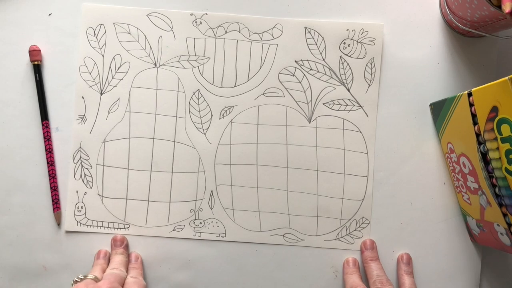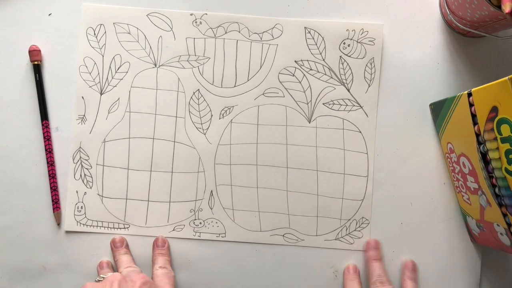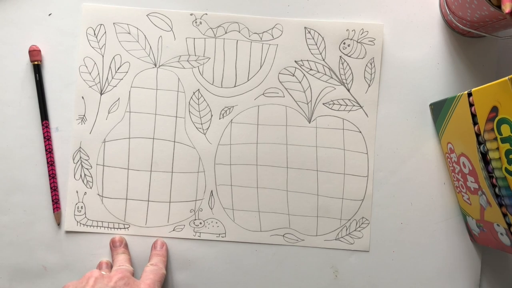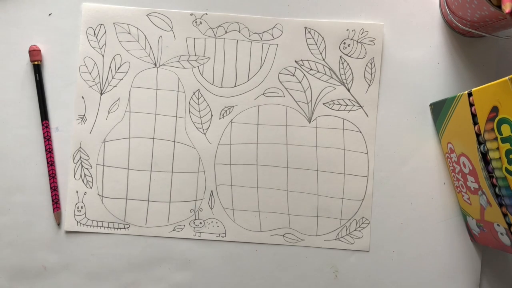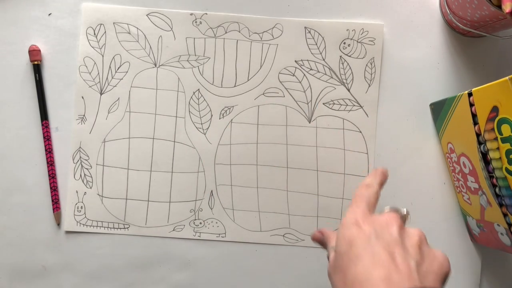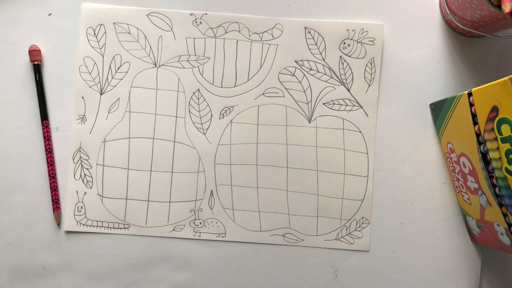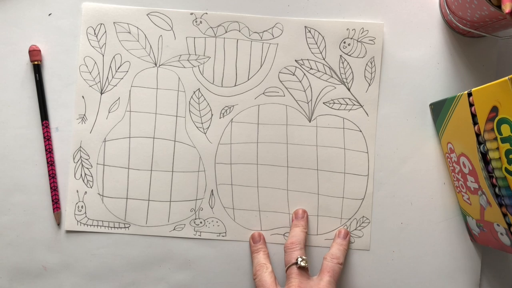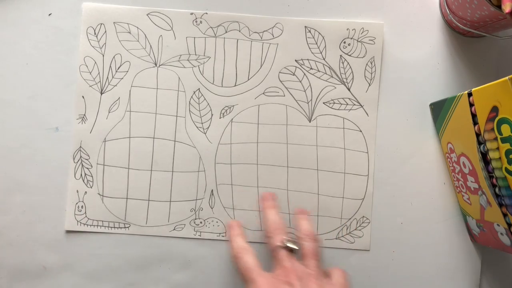All right, so I think I have enough fruits, bugs, and leaves drawn on here. The next thing I'm going to do is trace them with skinny markers. I didn't mention this earlier because as I was talking and drawing this, I was thinking with all of these little details, I'm going to need something smaller than a crayon, something that has a better, more controlled tip on it to draw this. So I am going to outline things with skinny markers and then color them in with crayon. I'm going to fast forward this part so it doesn't take too long.